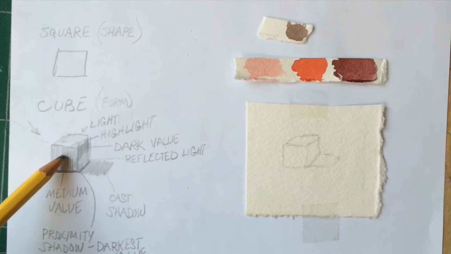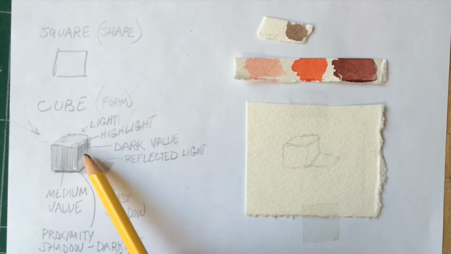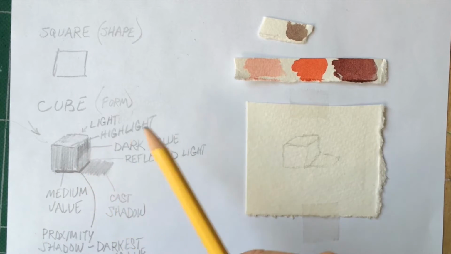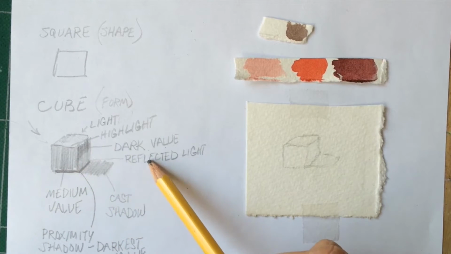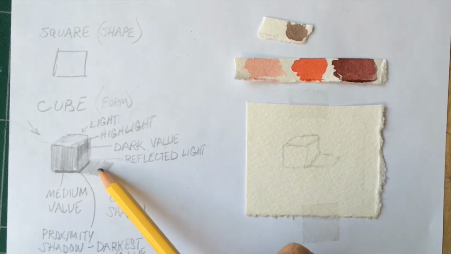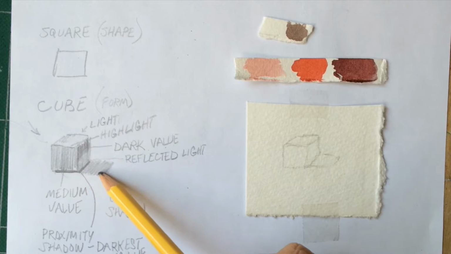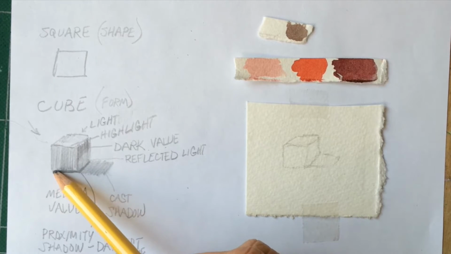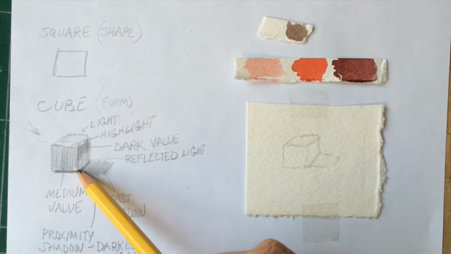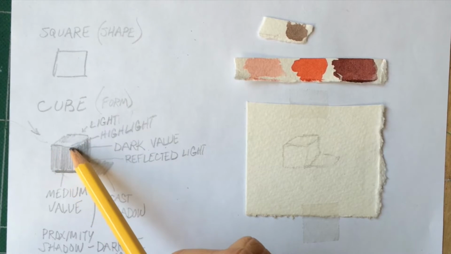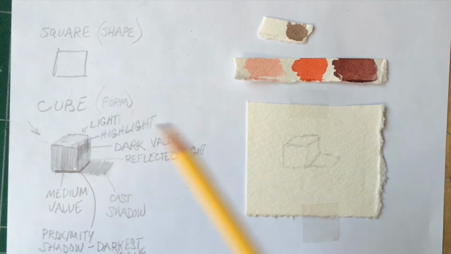The medium value would be in the front, and the dark value would be on the side furthest from the light. There's reflected light from the surface into the dark side. And this is the cast shadow, and the darkest is the proximity shadow, and the lightest is the highlight.